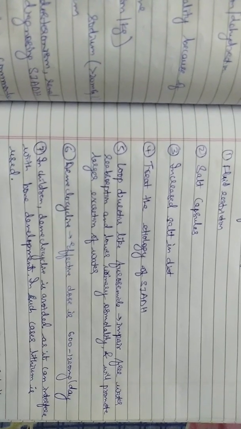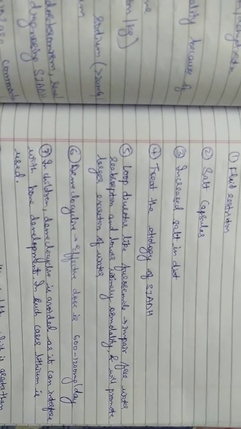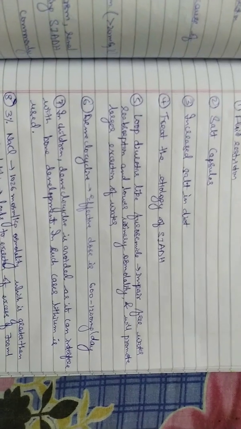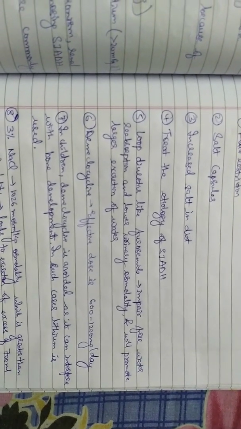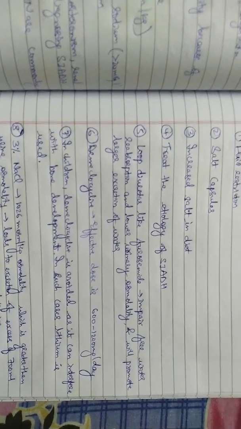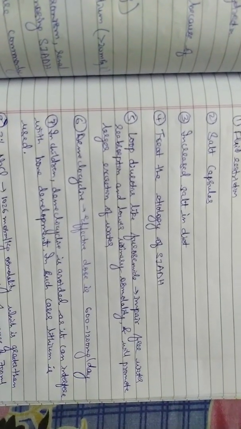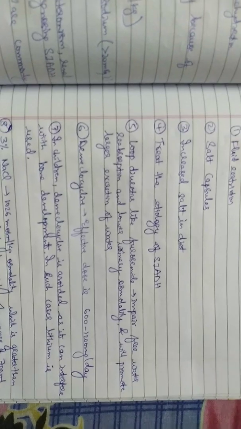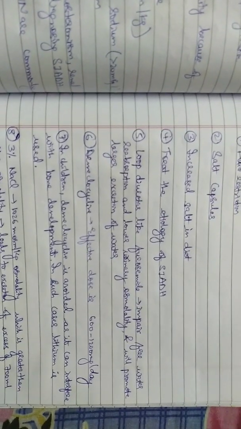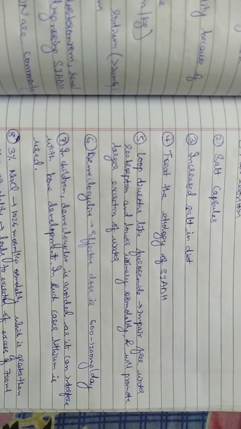And if it is due to certain cancers like lung cancer, then you have to treat with either chemotherapy or surgery. There is also a role of loop diuretics like furosemide. It will impair the free water reabsorption in the tubules, and that will lead to loss of free water in the urine and a lower urine osmolality, and that will promote larger excretion of water in the urine. There is also a role of demeclocycline, and the dose is usually 600 to 1200 mg per day.